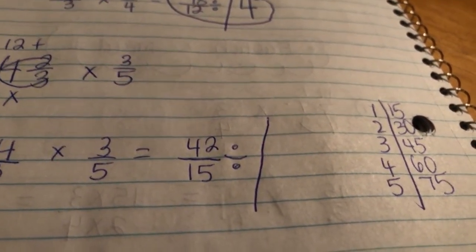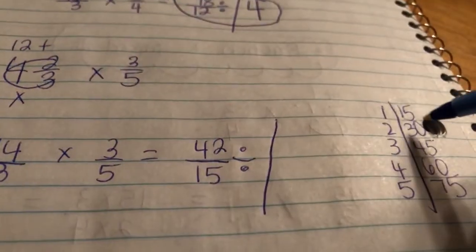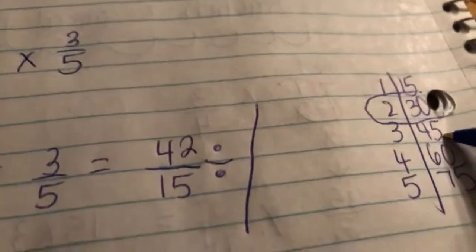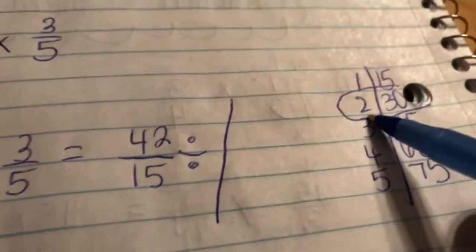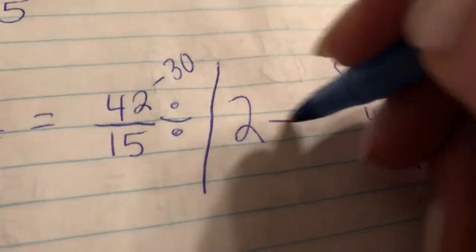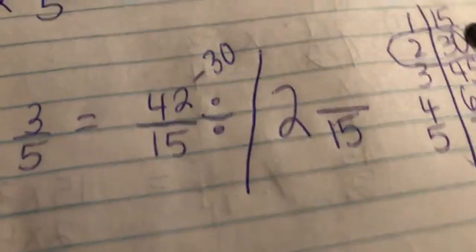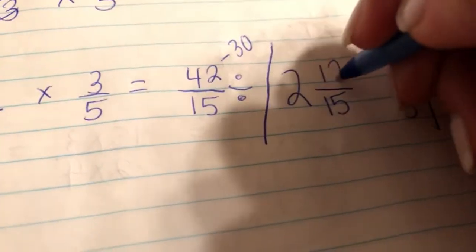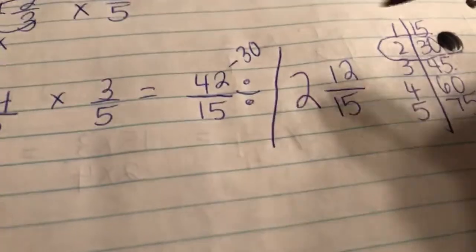I can't go over 42. So the closest that I can get is 30 because 45 is already bigger than 42 and I can't do that. But that tells me that 15 is going to go into 42 2 times. And when it does, it gets me to 30. So count up. See how many more you need. You know your bottom number is never going to change. You count up, you should have to count up 12 times.